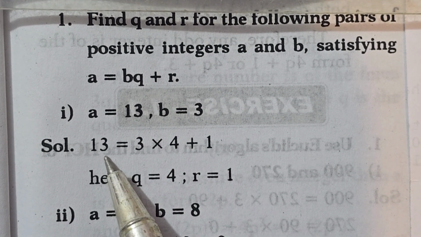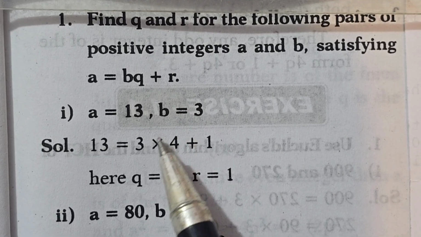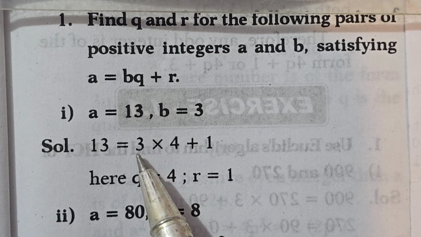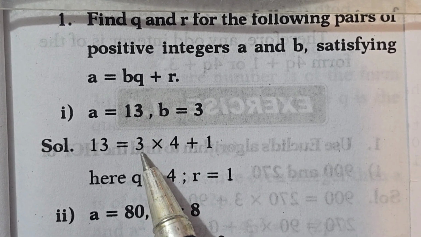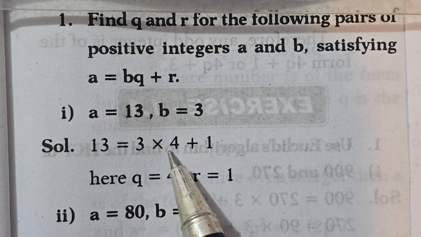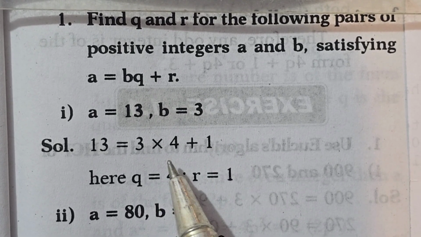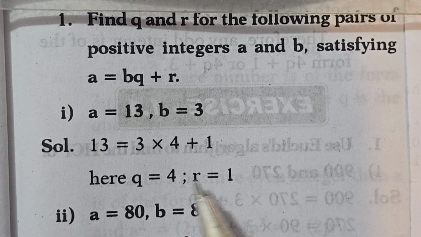What is A? A equal to 13, and substitute the value of B equal to 3, so 13 equals 3Q plus R. That means 3 times 4 is 12, and plus 1 is 13. So we can write 3 into 4 plus 1. So Q equal to 4, and the remainder is 1.